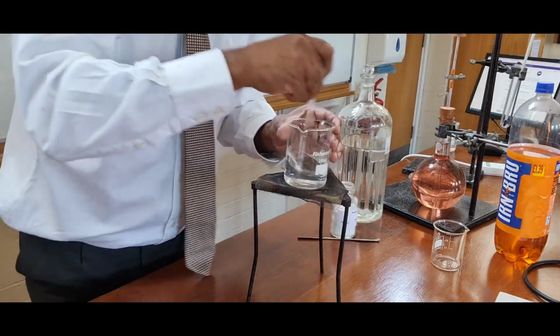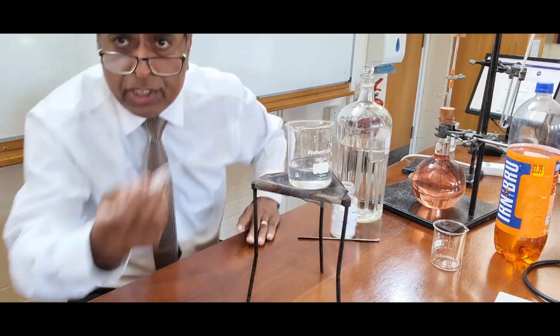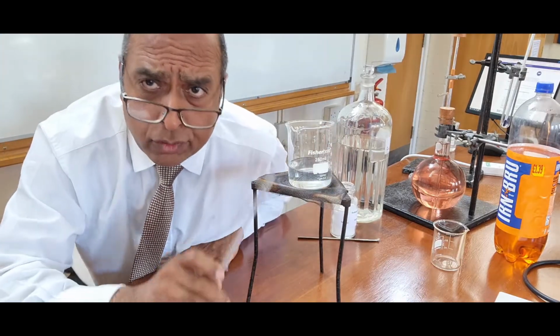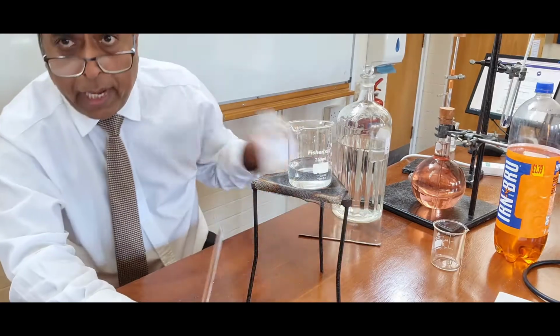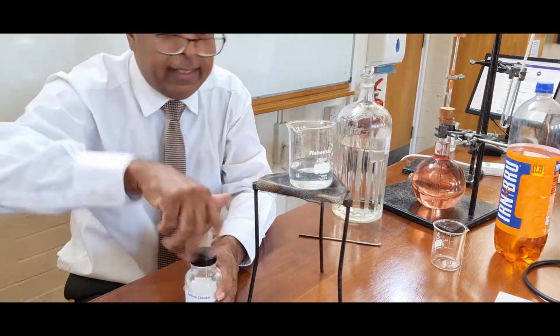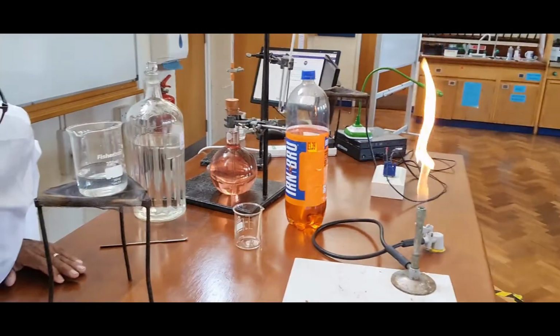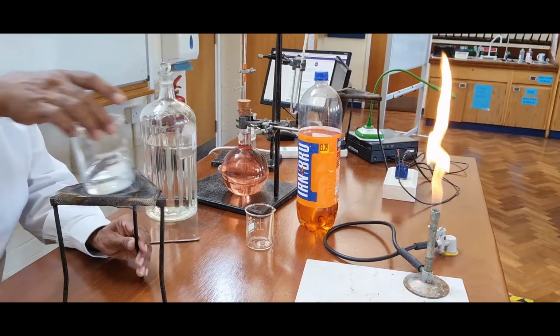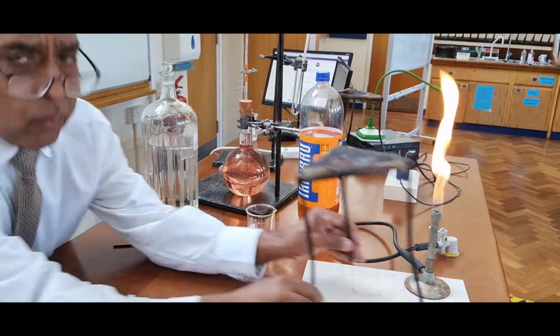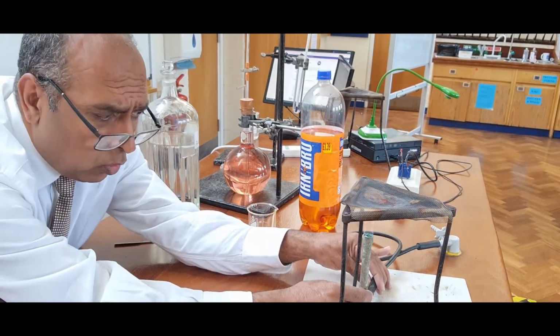If I exceed the solubility, then the solution will be saturated, and if the solution is saturated, I won't be able to get any more salt to dissolve in there. And I have a Bunsen burner. So if I really want to dissolve something quickly, I would warm up the water.